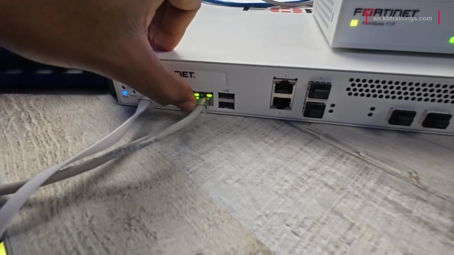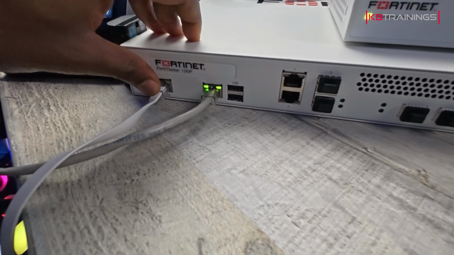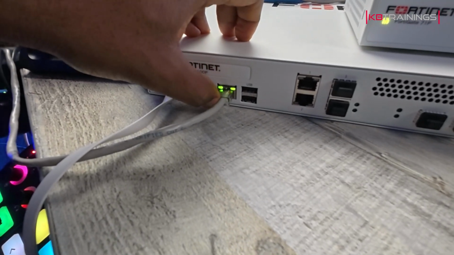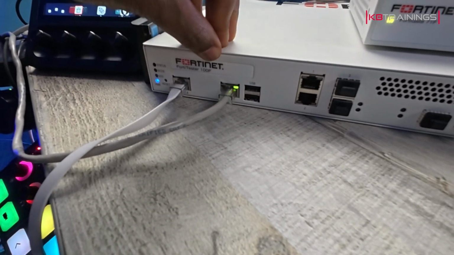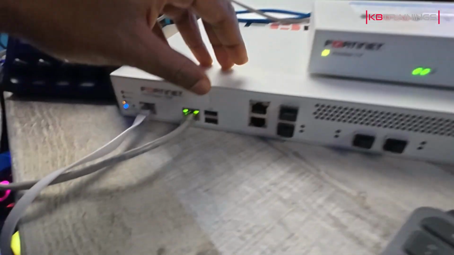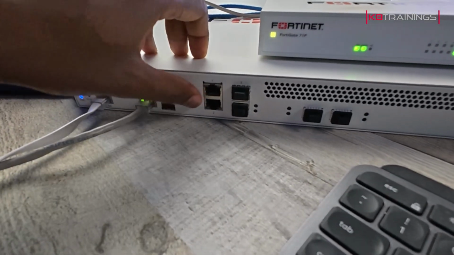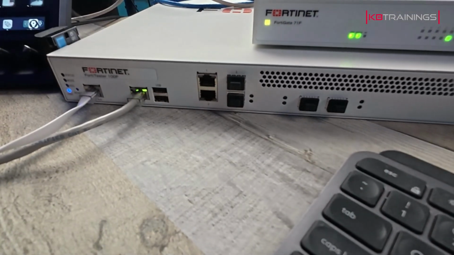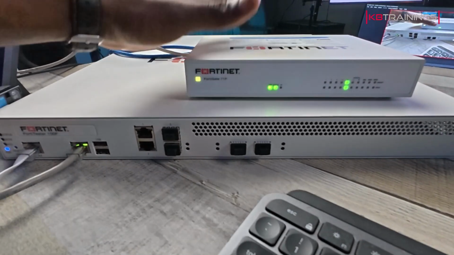The FortiTester is a Fortinet device that can help you generate traffic. You can do a lot with this. You can generate all kinds of mixes of traffic. You can generate some attacks, some threats, and see how your firewall or your security device is performing. Today we're going to use it to generate some traffic to check the throughput or the bandwidth on the device.